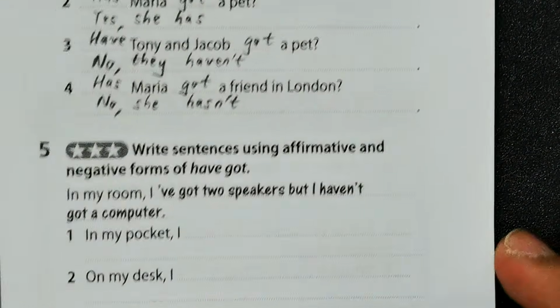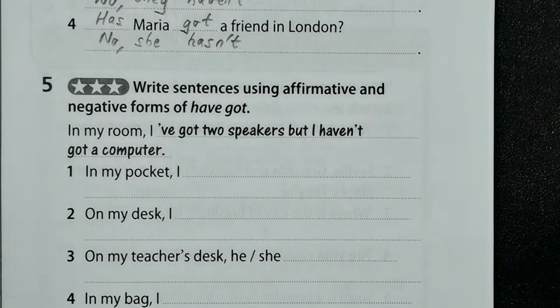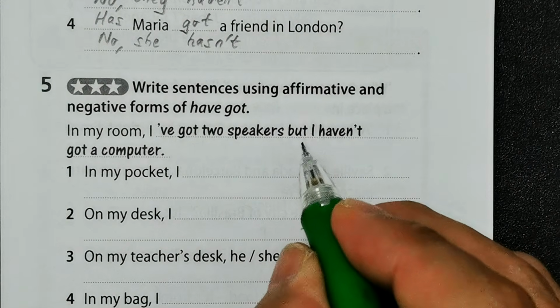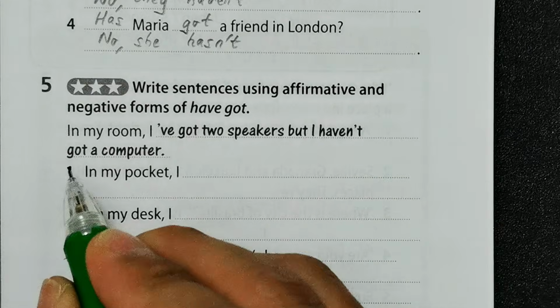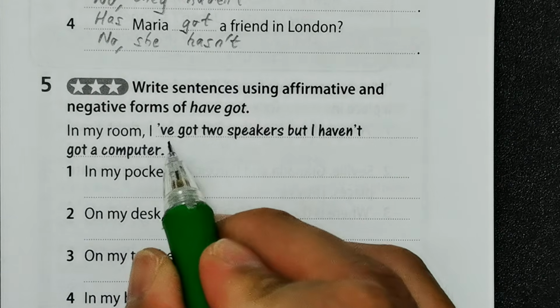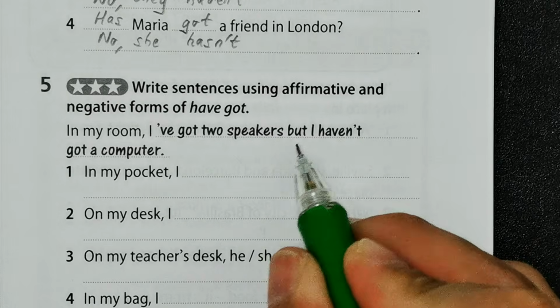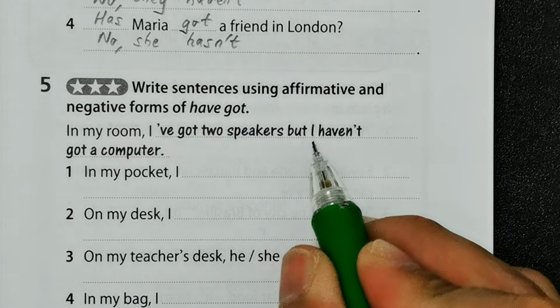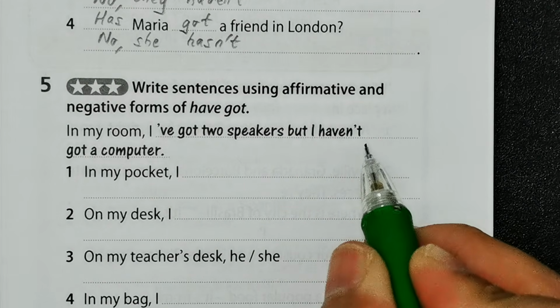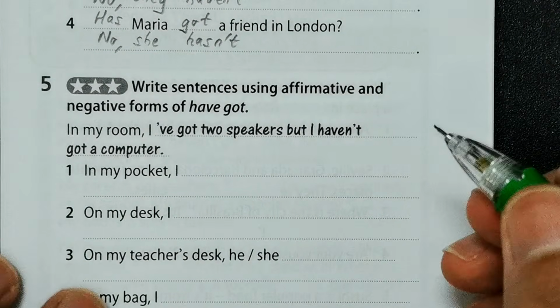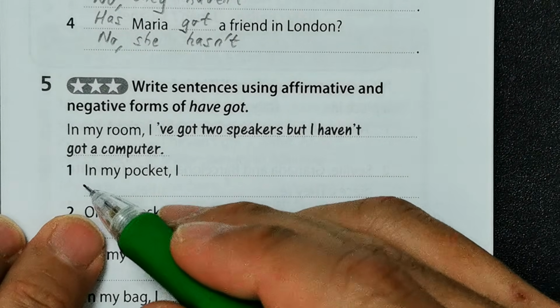So next we move on to activity 5. Write sentences using affirmative and negative forms of have got. In my room, I've got 2 speakers, but I haven't got a computer. So the first part, you need to use the affirmative form, and then after that you use but, and then you use the negative form of have got. So this is just my suggested answers. So I will start with the first one.